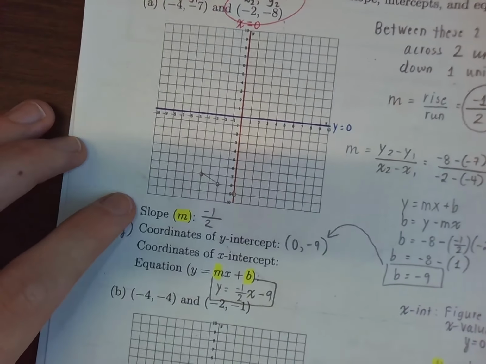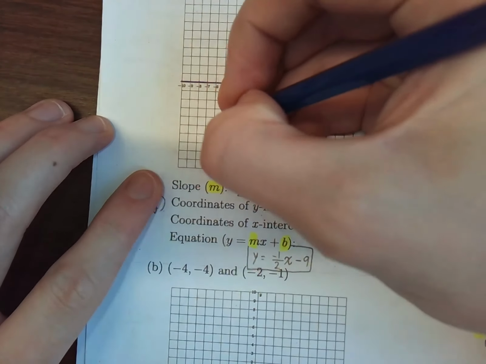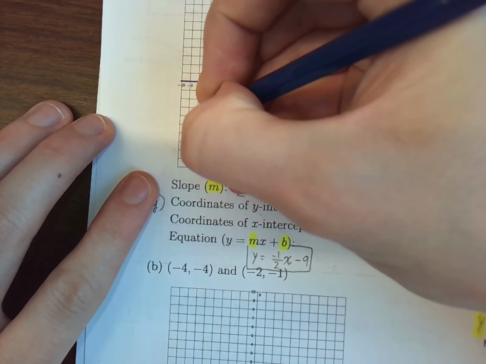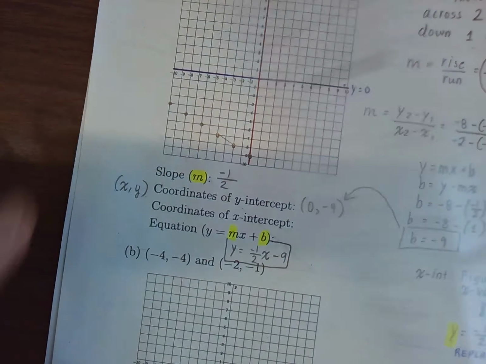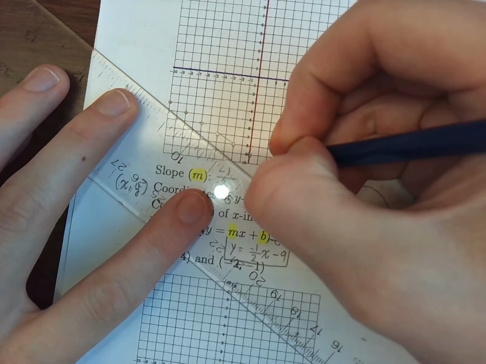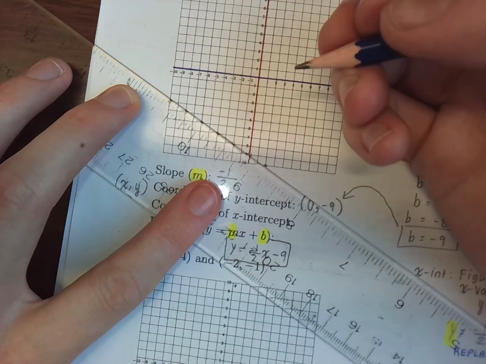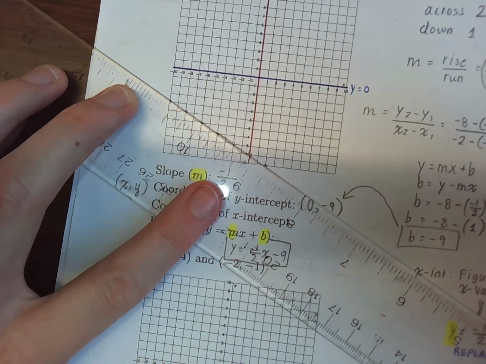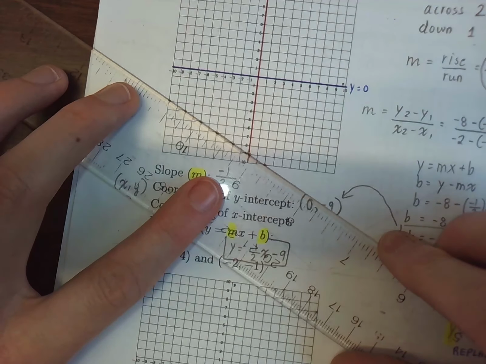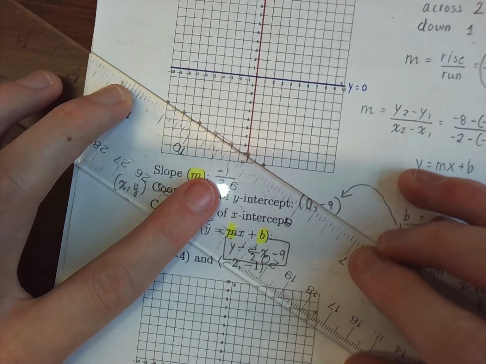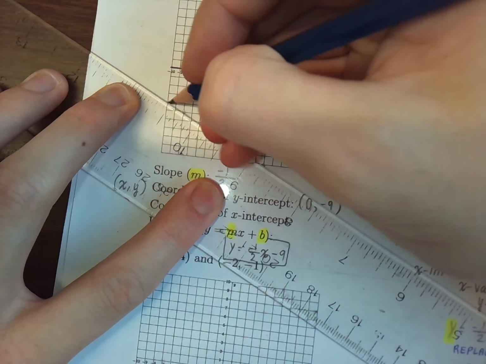So basically, you can kind of imagine it's going to be off the page, which is totally okay, because that's why doing things algebraically can be amazing.